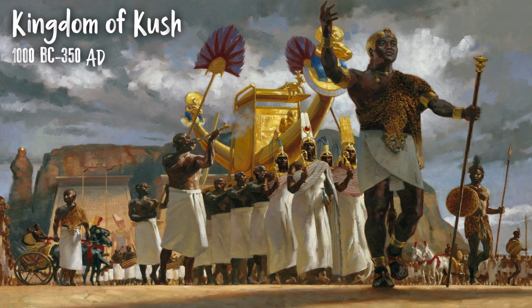So the Kingdom of Kush was an early North African or Northeast African kingdom that had significant trade partners and was significantly wealthy.